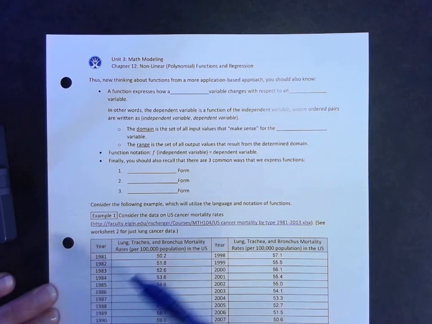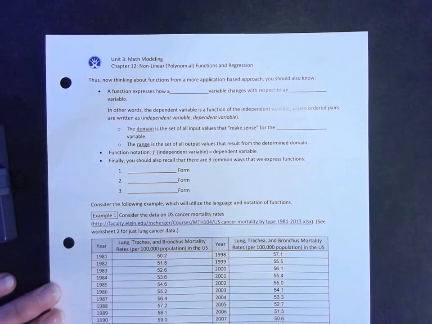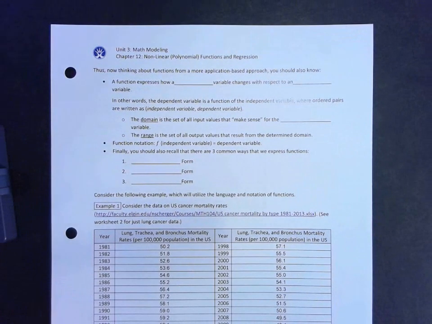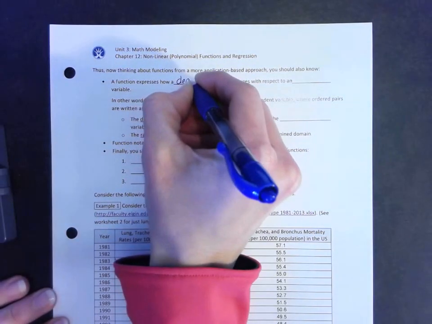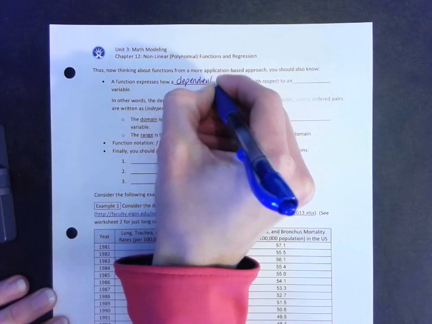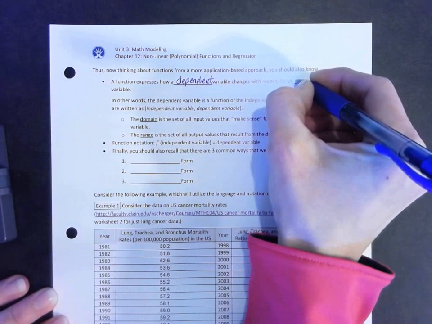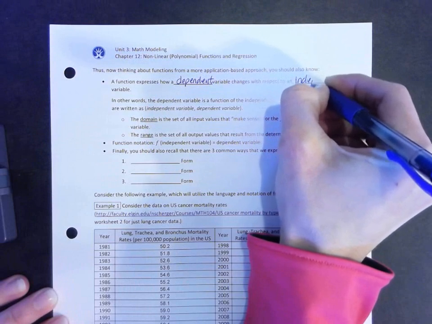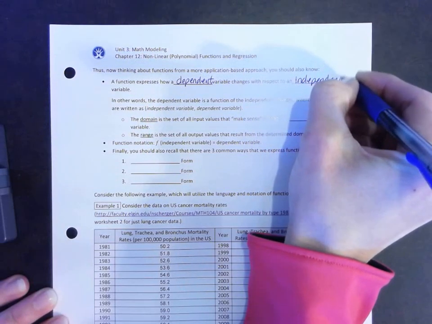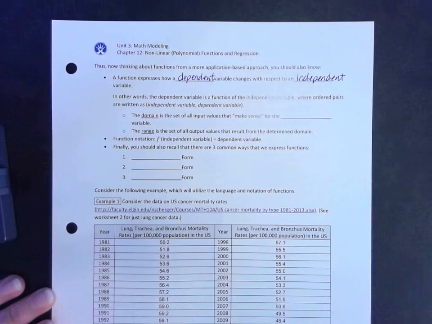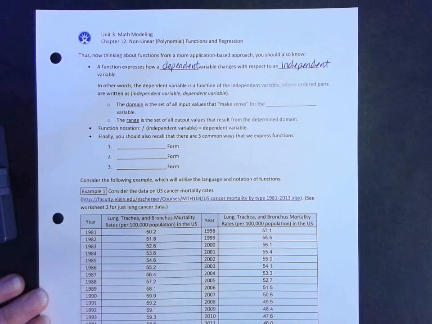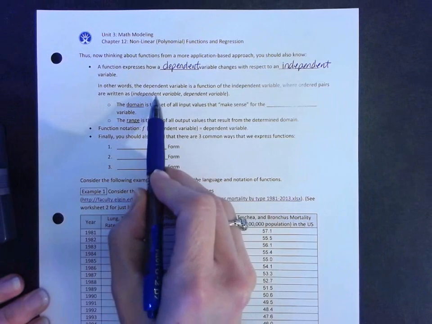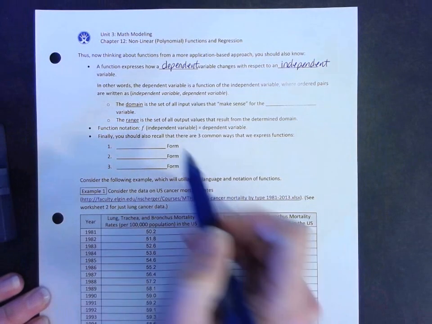Actually, before we get to our example here, a little bit more in the vocabulary, sorry. A function expresses how a dependent variable changes with respect to an independent variable. So basically that dependent variable is a function of the independent variable, where we will write our ordered pairs as the independent variable comma the dependent variable.